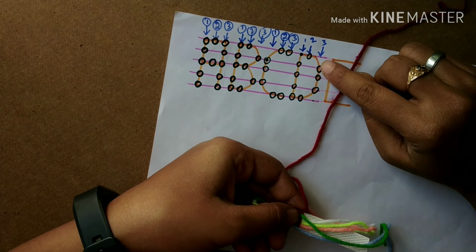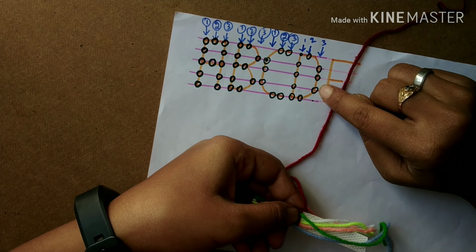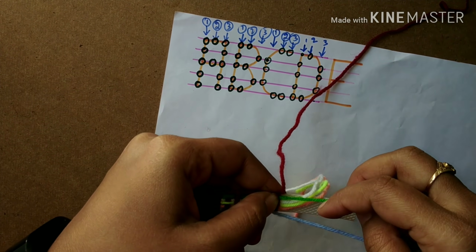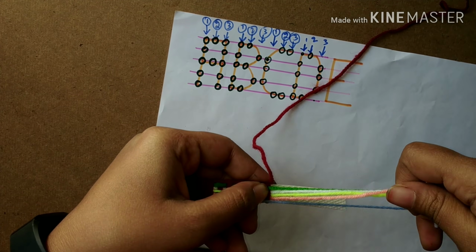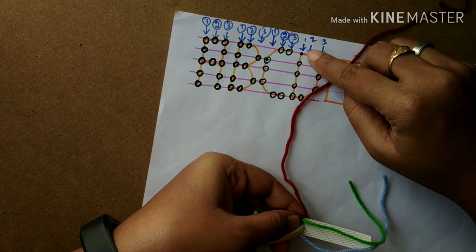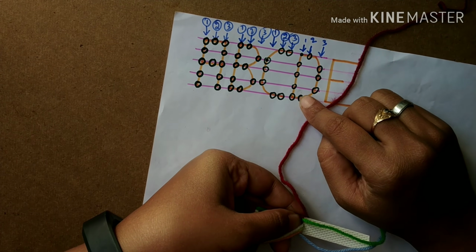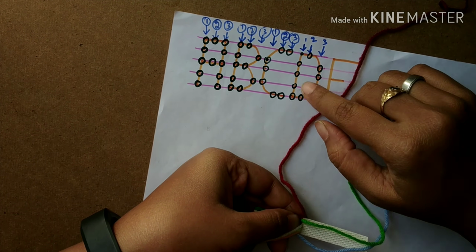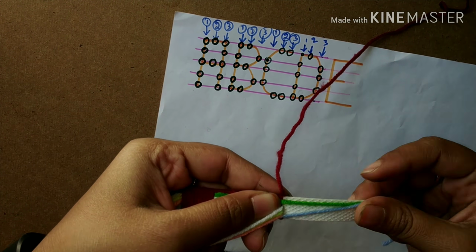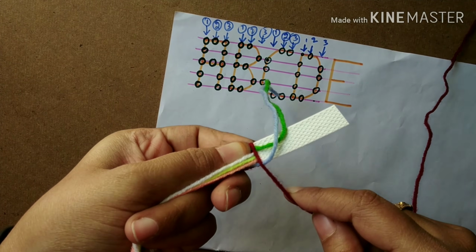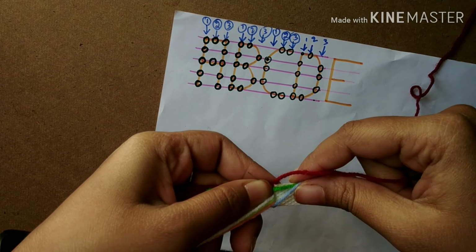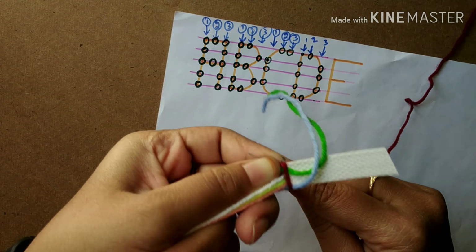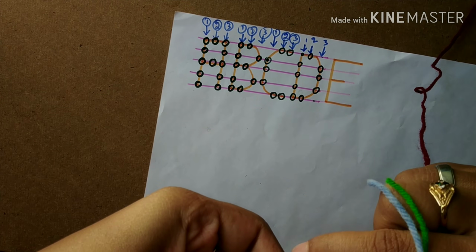And the third position, as it is the curved one, similar to B, so we have to take out the 2, 3 and 4 threads away, and as it is a curve, just like in B, we have to roll it only one time. Adjust the thread and roll it once.